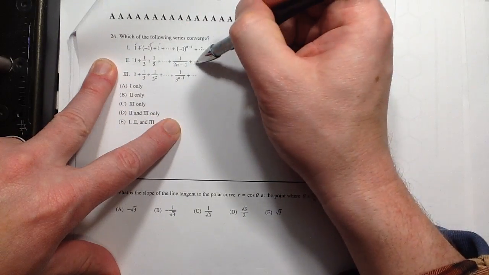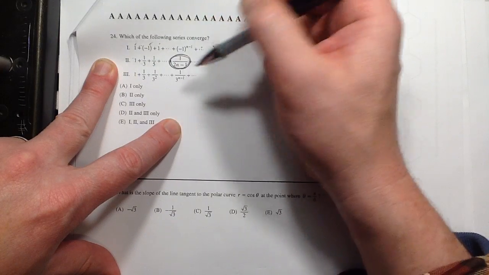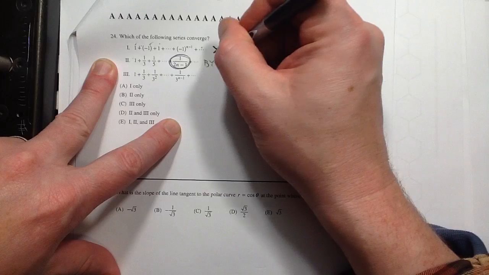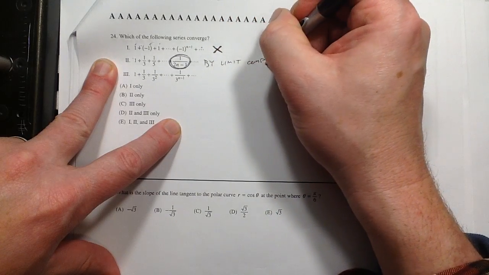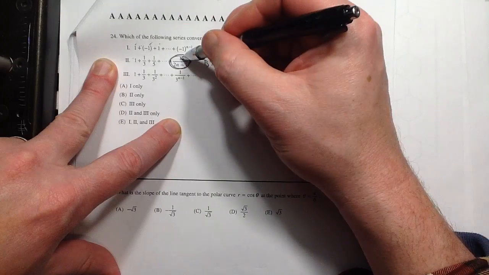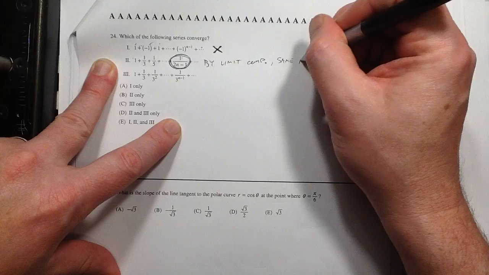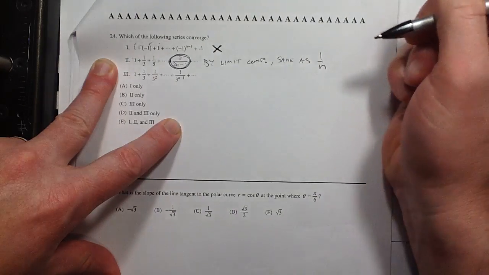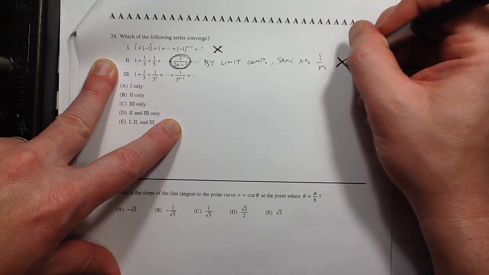How about this one? Well, here's your general term. So by limit comparison, that's where you only care about highest powers, right? So here, this is the same as 1 over n, which is the harmonic series, which does not converge.